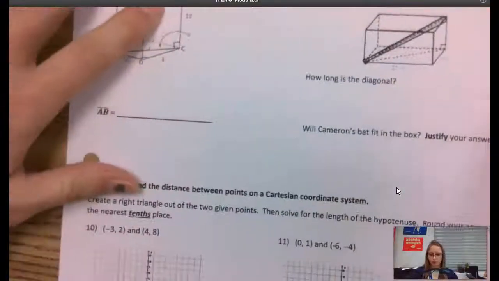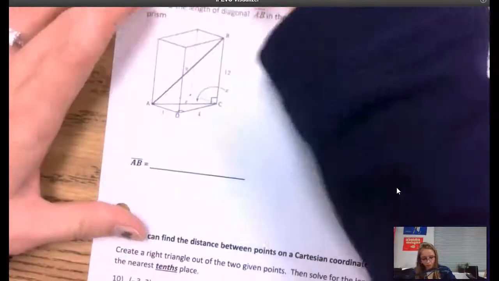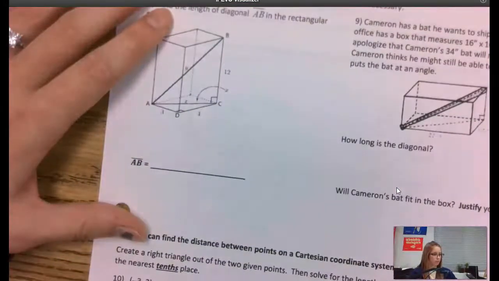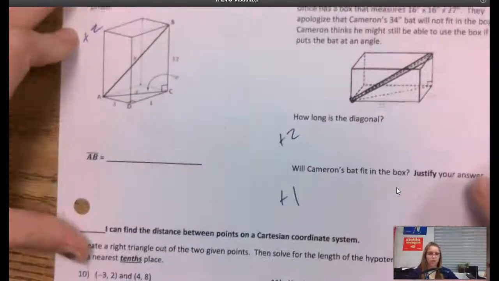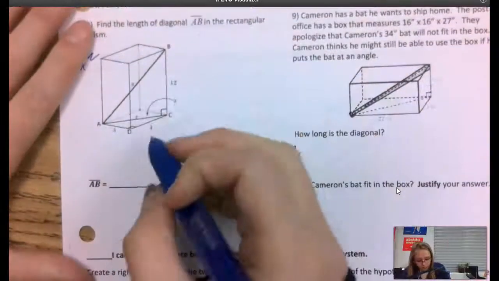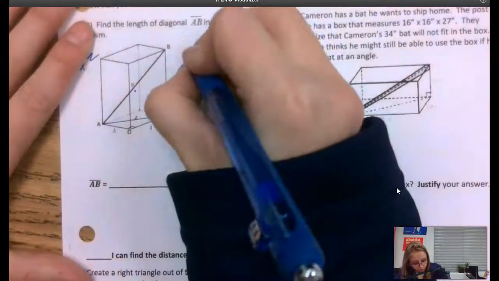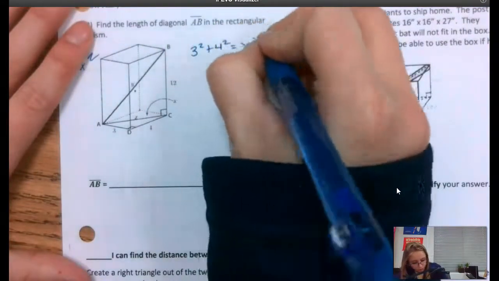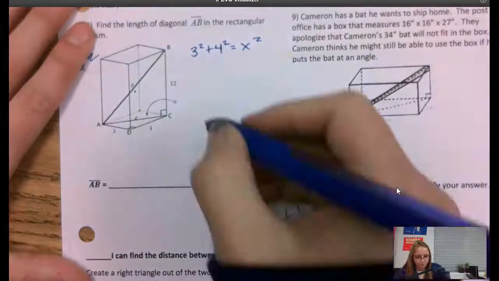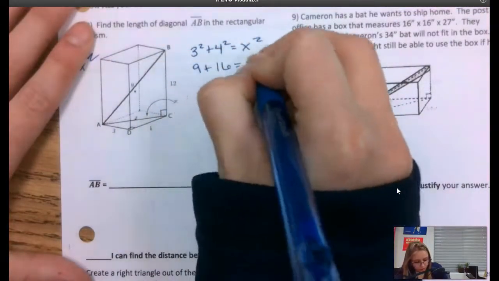Alright, so here we go. Over here, this is 5 points total. This one was 2, and then this one was 2 plus 1. On this one, I need to find this x first, so then I can find the y. So 3 squared plus 4 squared equals x squared, because that's the hypotenuse. So I have 9 plus 16 equals x squared.